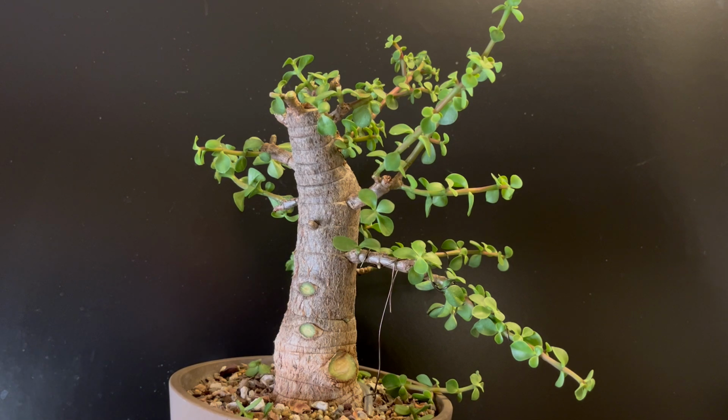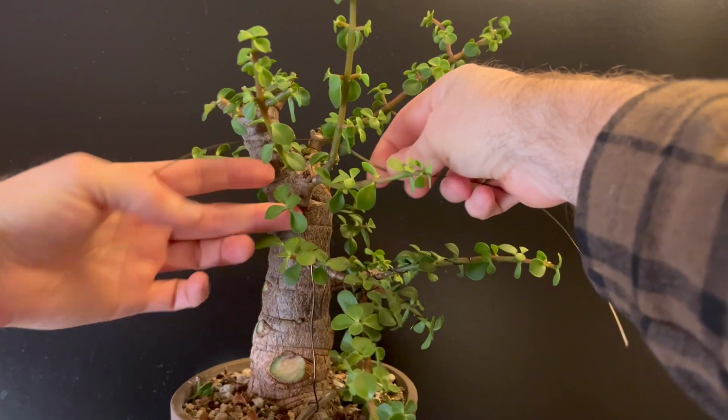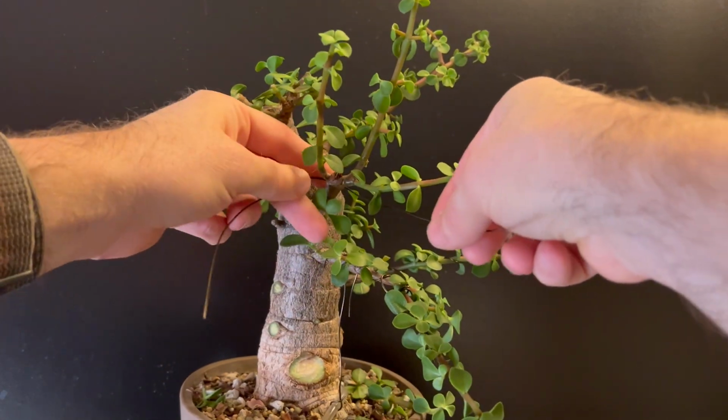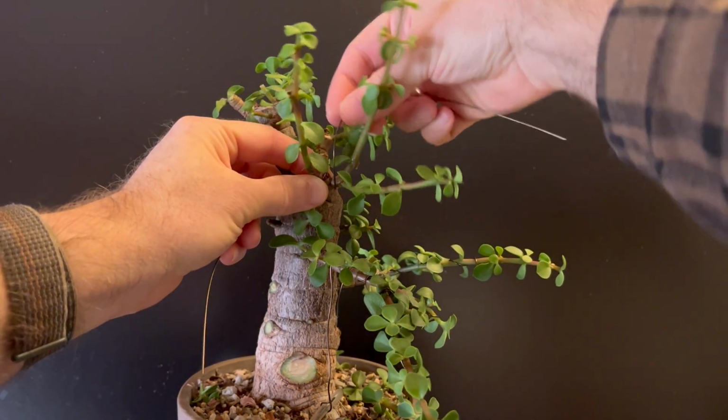So I think I'll just go ahead and stick with my original plan of wiring it. I'm probably going to take that one that's topmost off because I'm not sure I can use that. It seems like that would be the most difficult one to get to do what I want it to do. And it has an interesting curve on it.